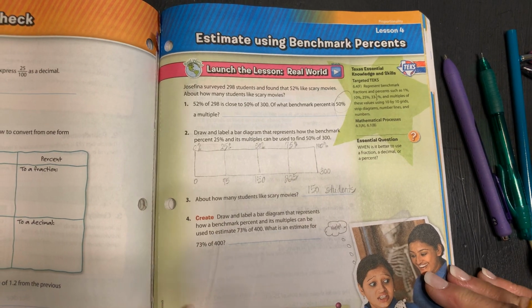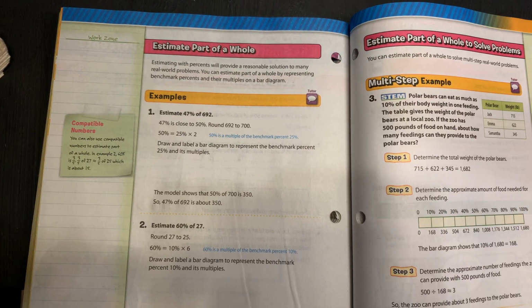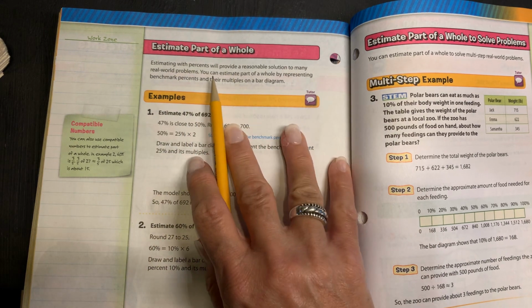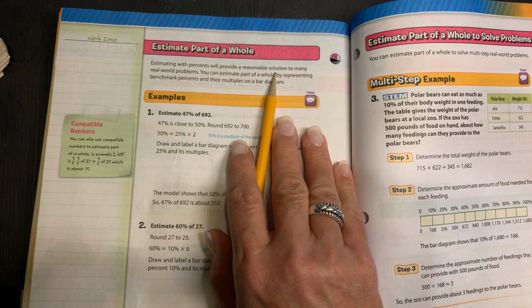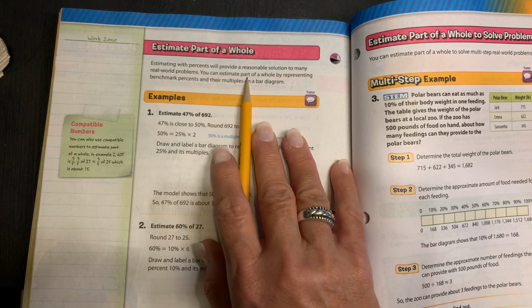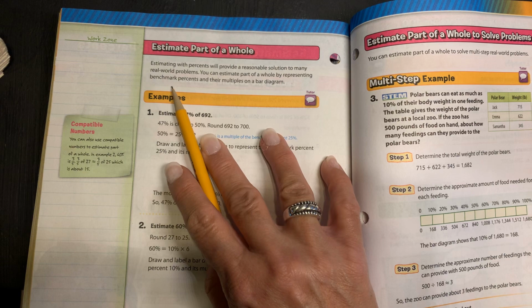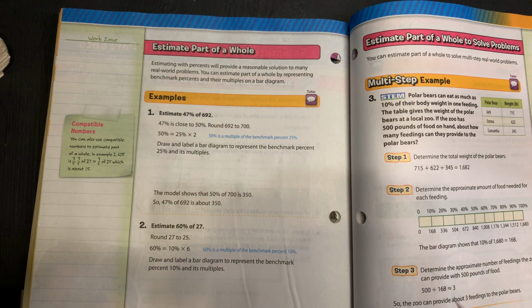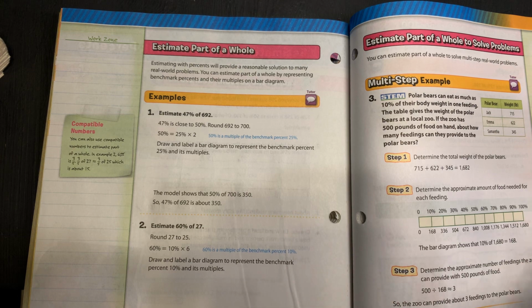Same thing here. They wanted you to do that. So we're going to move to the next page. All of this that we've been looking at is just how to estimate part of a whole. So estimating the percents will provide a reasonable solution to many real-world problems. You can estimate part of a whole by representing benchmark fractions and their multiples on the bar diagram. And so that's what they're wanting you to do with all of these.